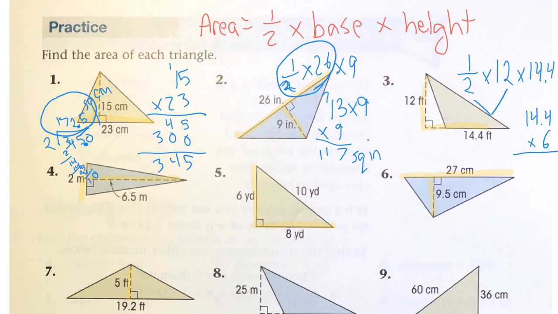Now 14.4 times 6. We got our 24, 26, 8, 1 decimal. So 86.4 square feet is the area for number 3.